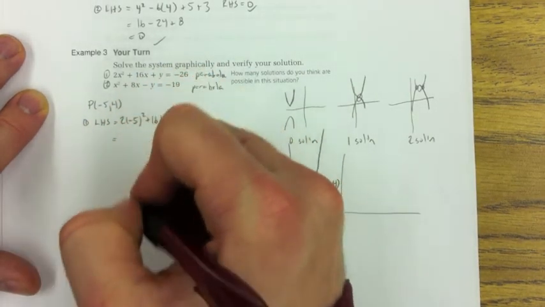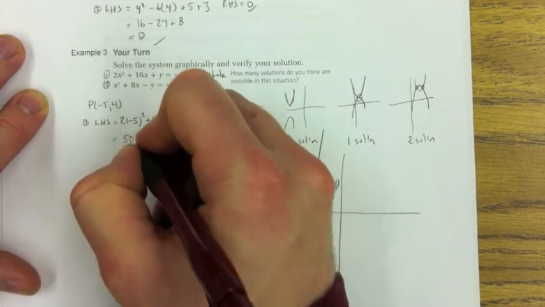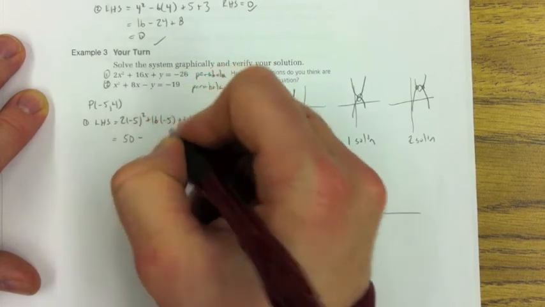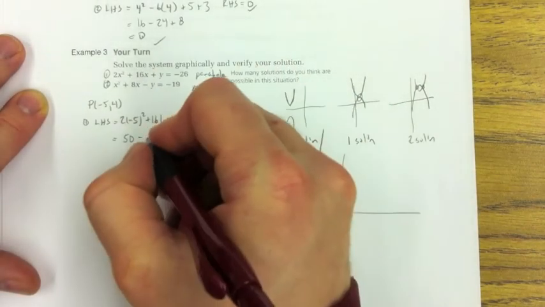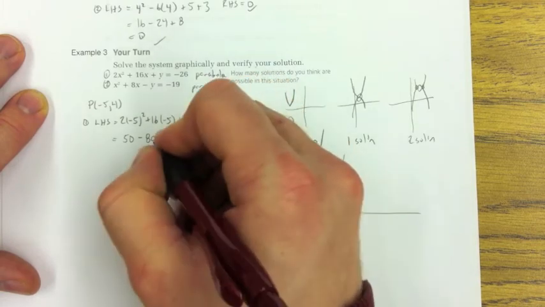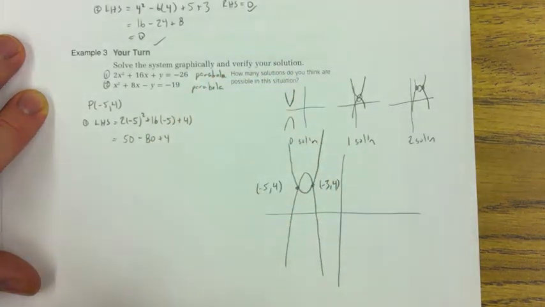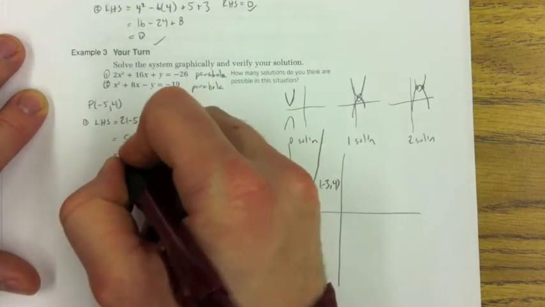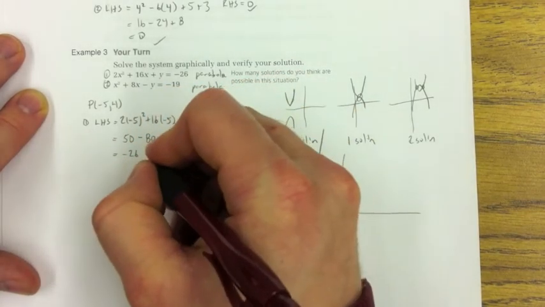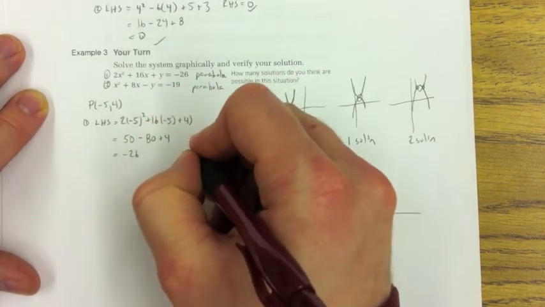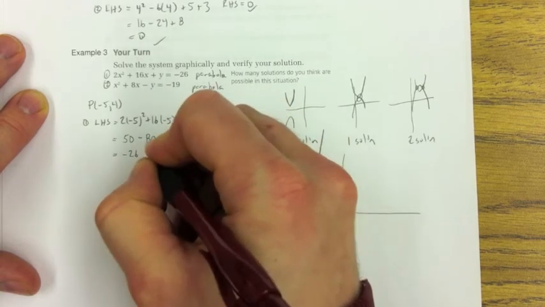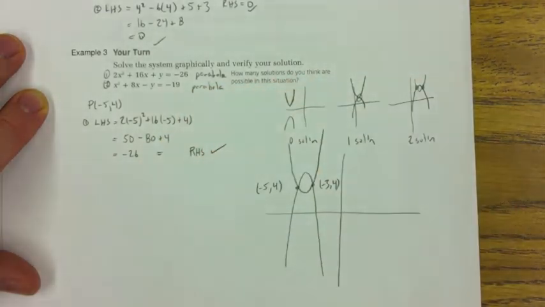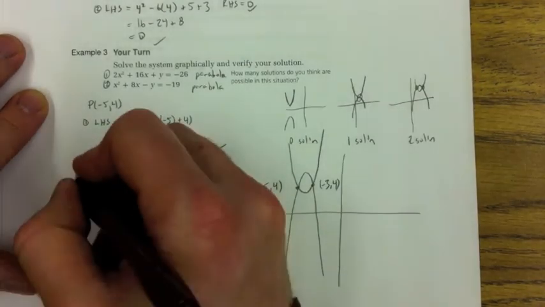And so we get 2 times -5 squared is 50. 16 times -5 is -80, and positive 4. So that's -30 plus 4, which is -26, which is the same as the right-hand side. So our first point works in our first equation.